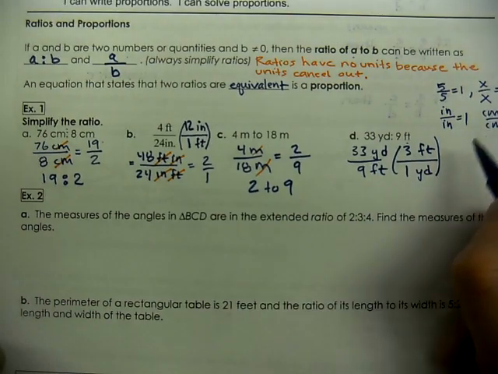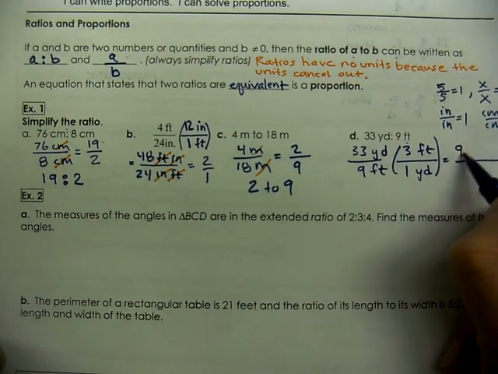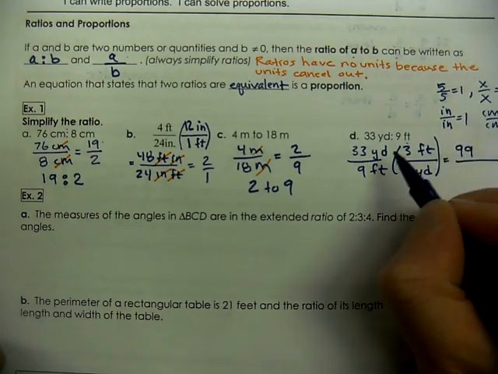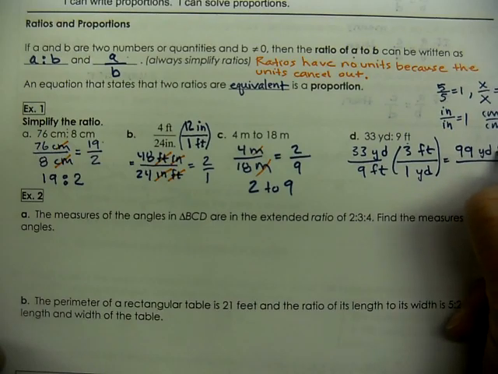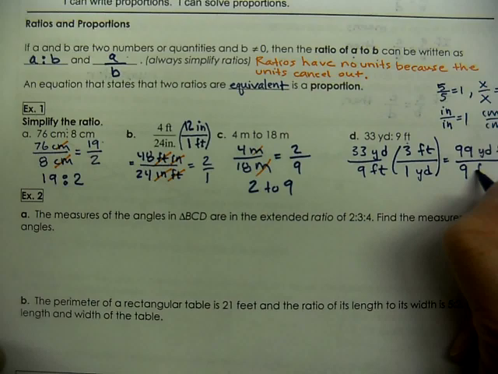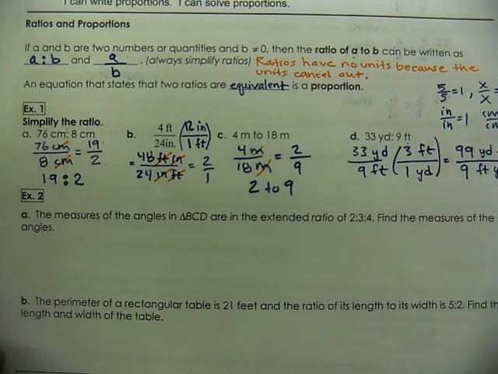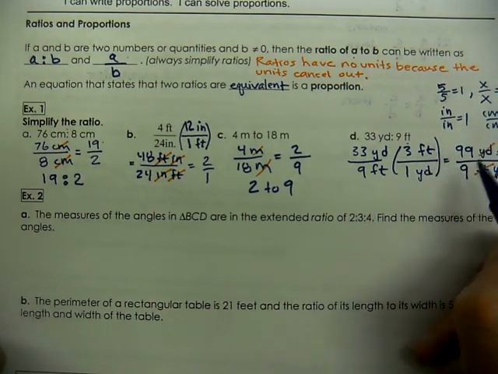And now we're going to multiply these together. All right, so 33 times 3 is 99. And yards times feet is just yards times feet. 9 times 1 on the bottom is 9, and feet times yards. Right, and you can see that yards cancels out with yards, feet cancels out with feet, and 99 divided by 9.